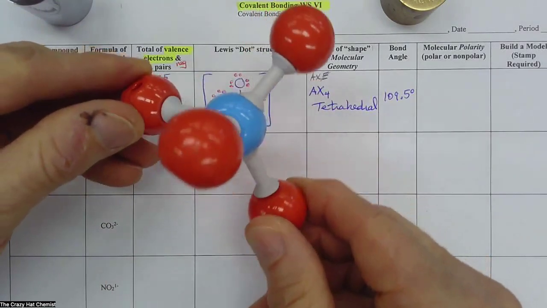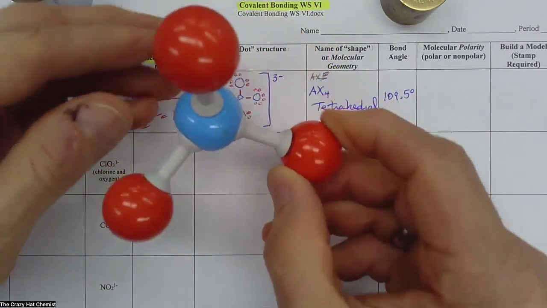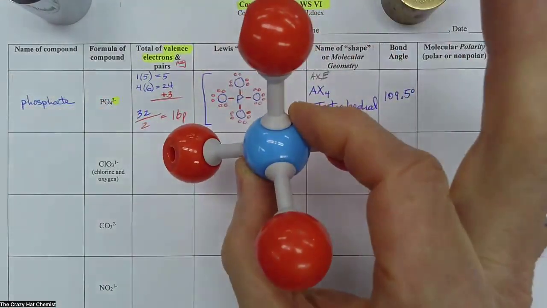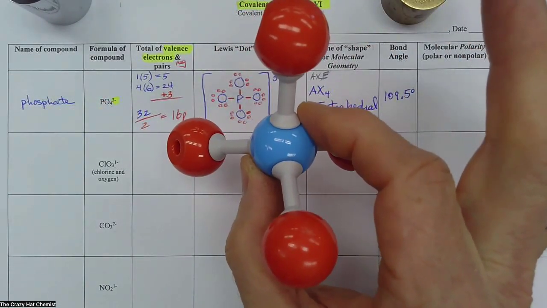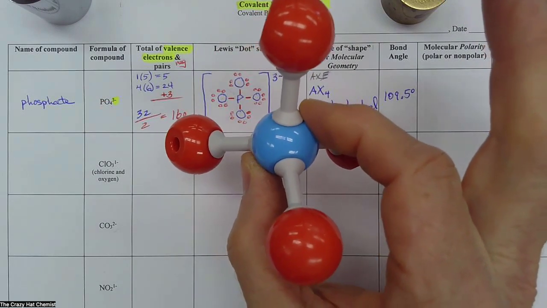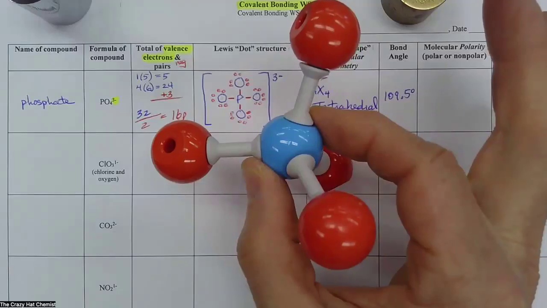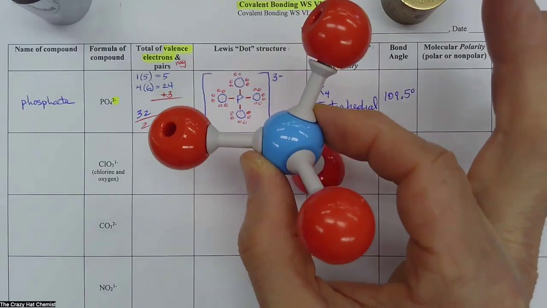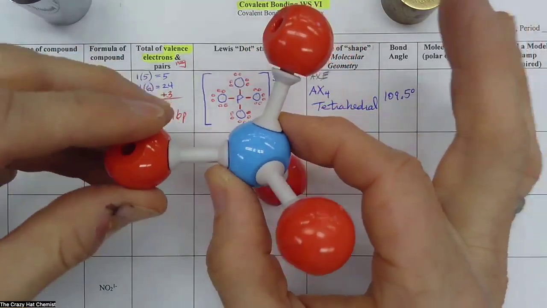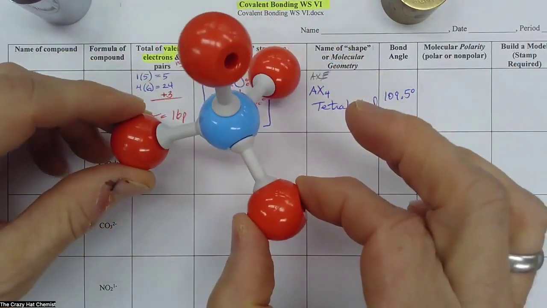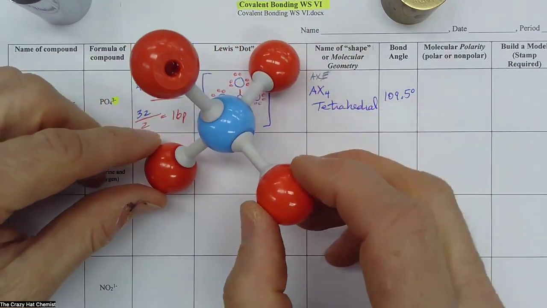Spinning that around so that you can hopefully see that here. This is the model of phosphate. There, this blue is representing that phosphorus. Okay, that's really a nitrogen, but the nitrogen can represent anything within the same group or family, and phosphorus is right underneath nitrogen. These red ones are representing the oxygen. They are all singly bonded. So you should see that this is a tetrahedral structure.